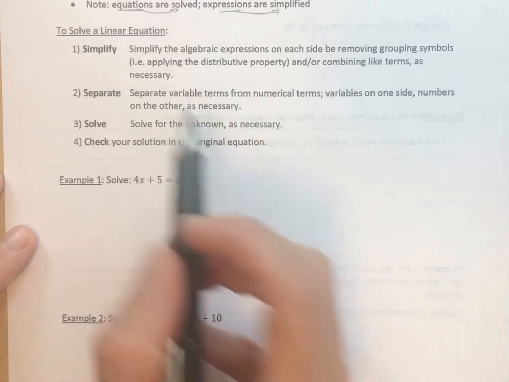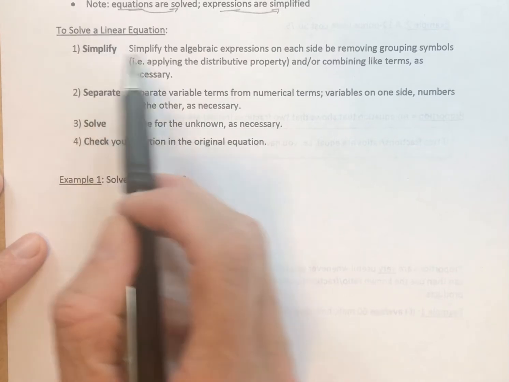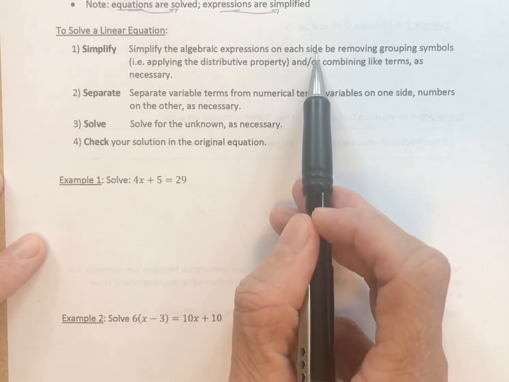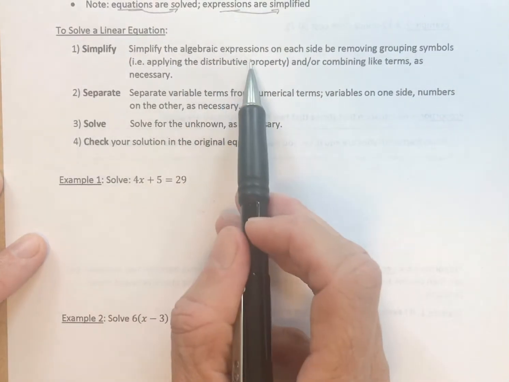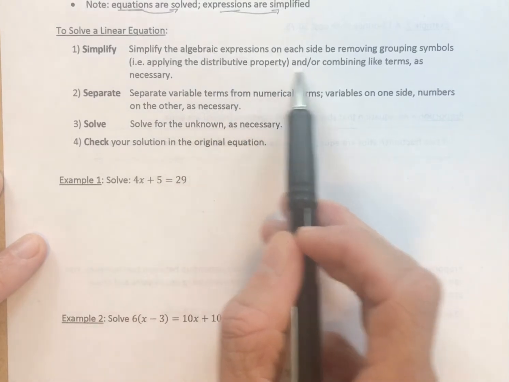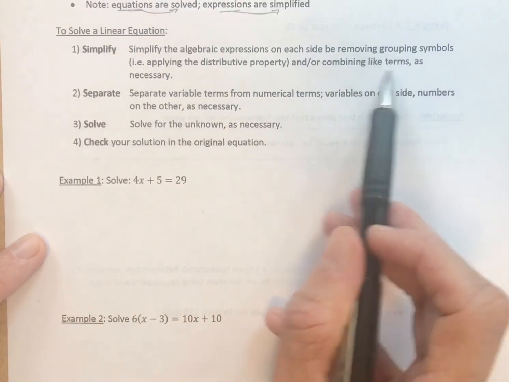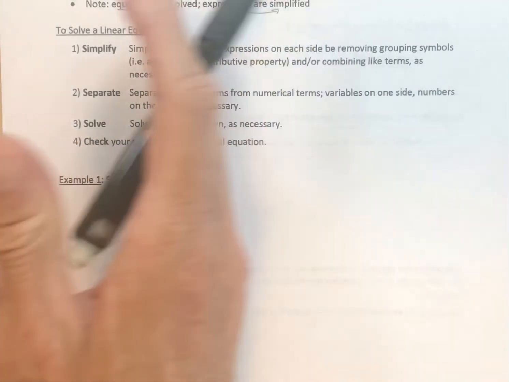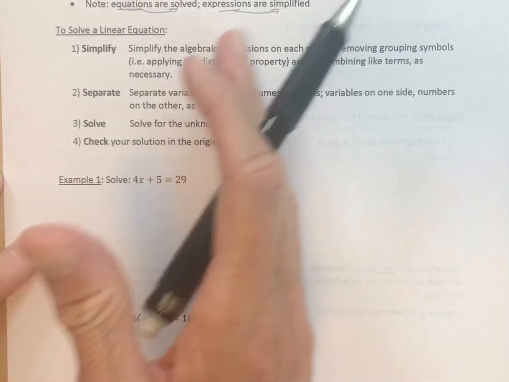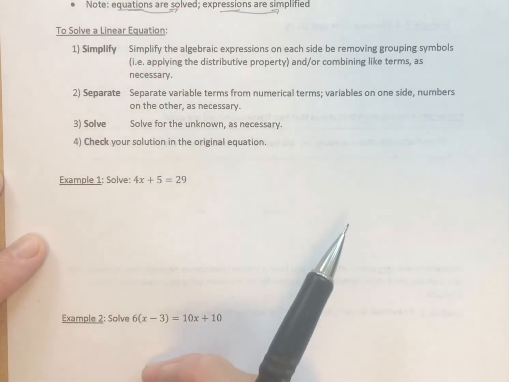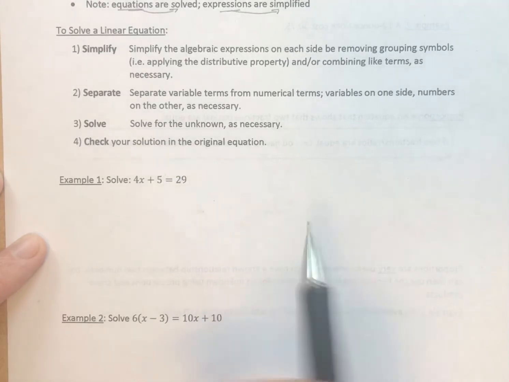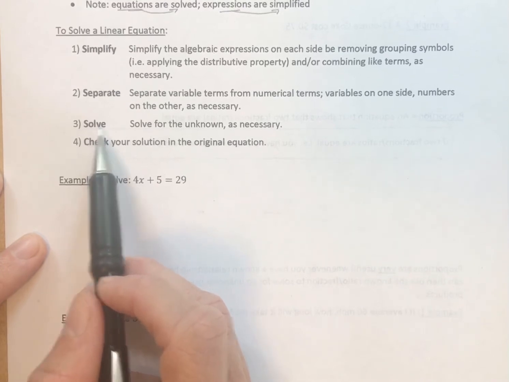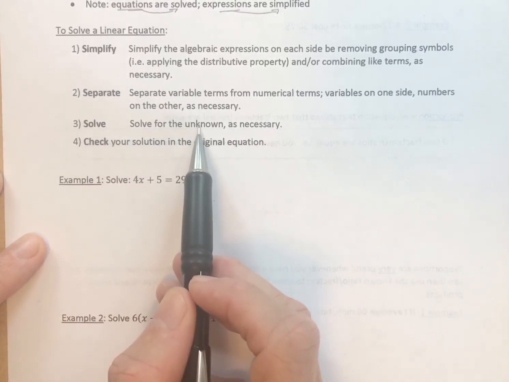Step 1, we simplify. We simplify the algebraic expressions on each side. And this is generally done by removing grouping symbols, which is your distributive property, and/or combining like terms, again, as necessary. Step 2, we separate. We want variable terms on one side and numerical terms on the other side of the equal sign, again, as necessary. Step 3, we then solve. We want to get the unknown by itself.